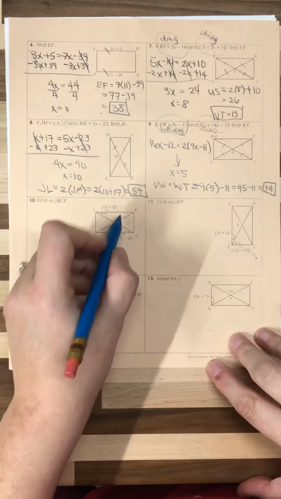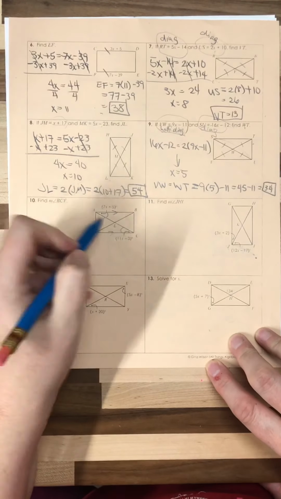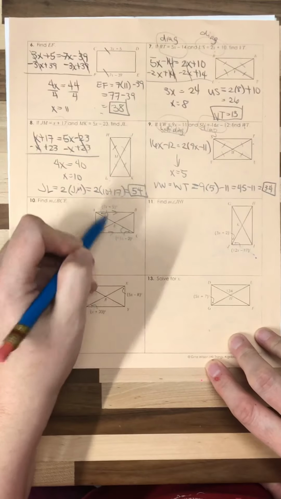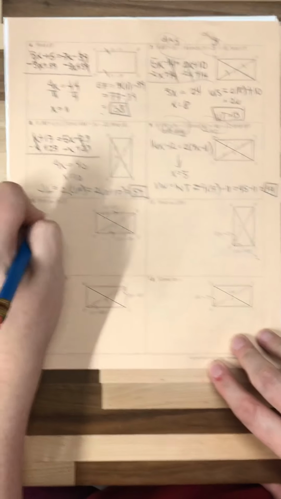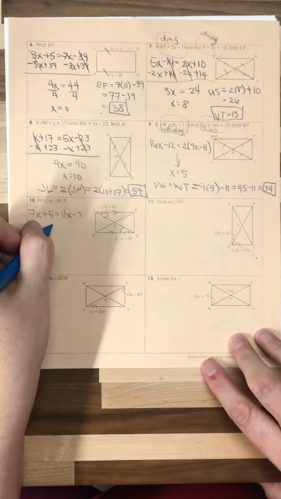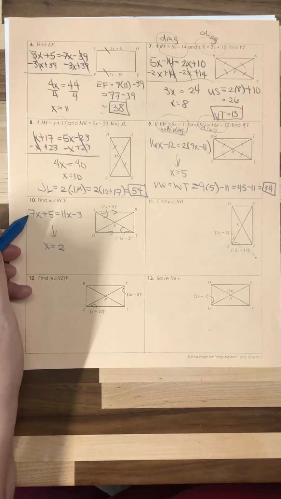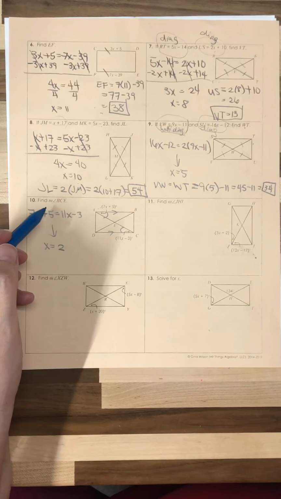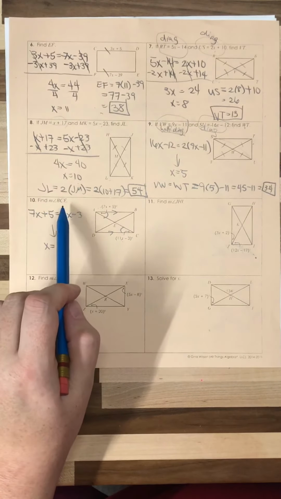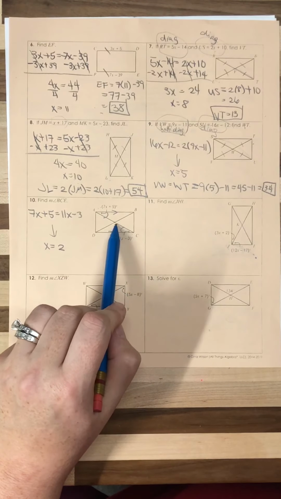Right away, opposite sides are parallel, so these are alternate interior angles. So guess what? These are equal. So 7x plus 5 has to equal 11x minus 3. I'm just going to tell you for time's sake, x is 2, because the key is being able to write the equations, like we've always talked about. But we need to find BCE.